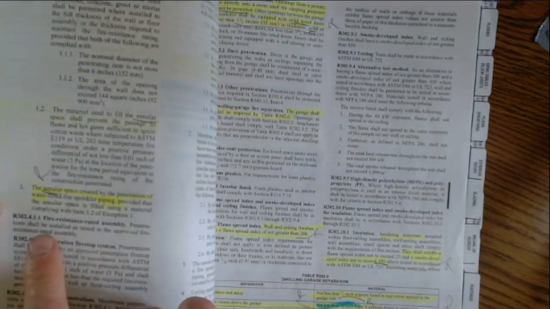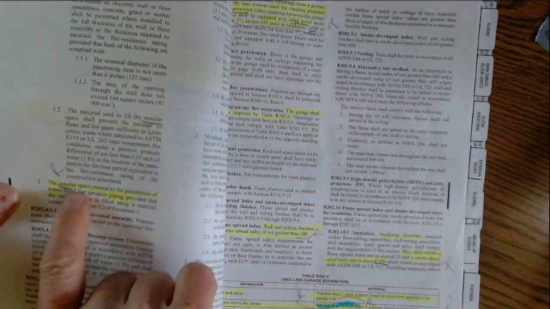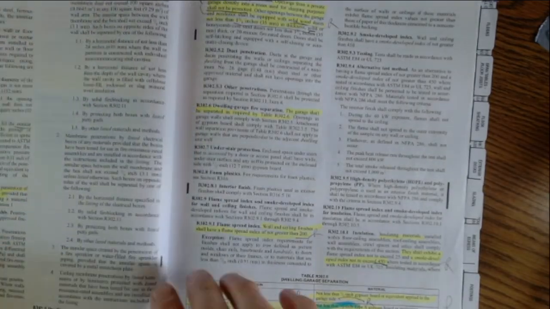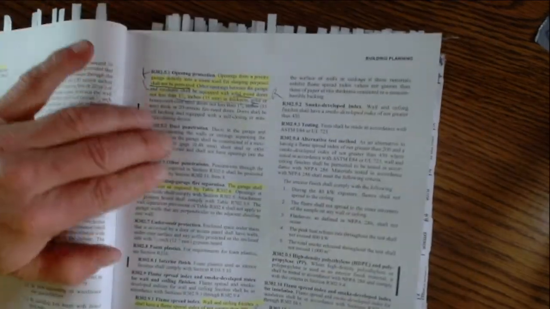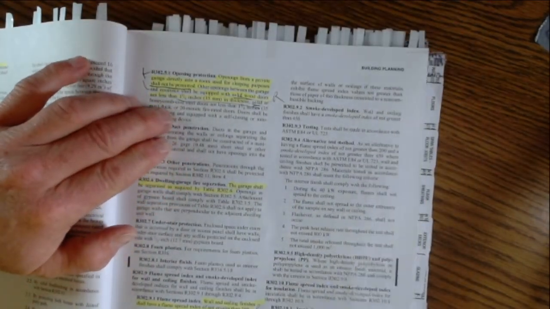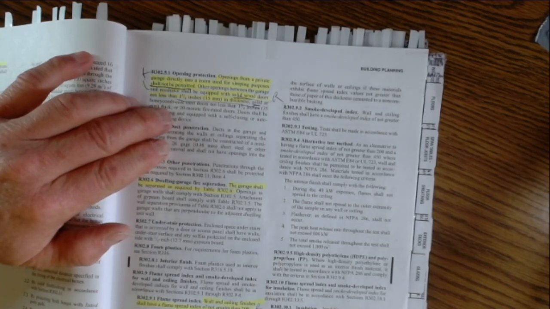Know the only definition of annular that you can find is here. That's the space around like a sprinkler pipe. Know that. Opening protectives. If you have like a garage, know this.